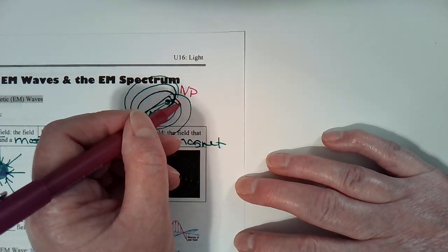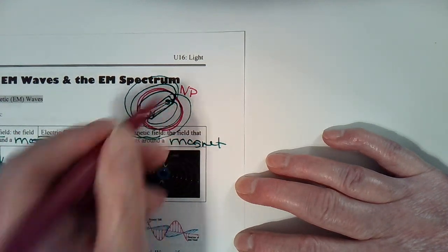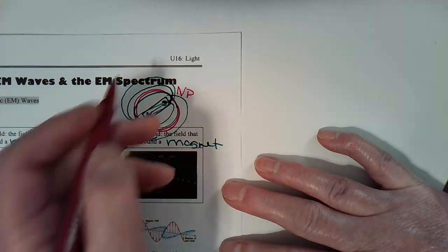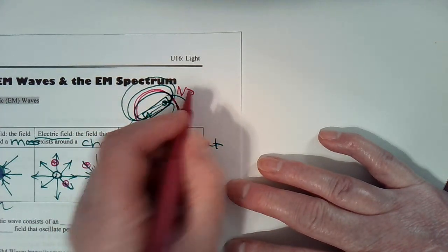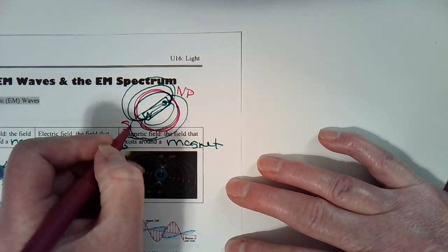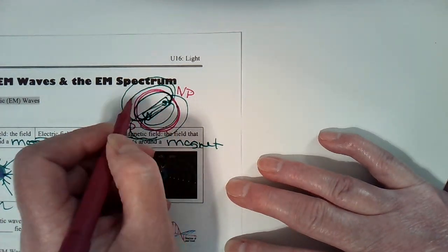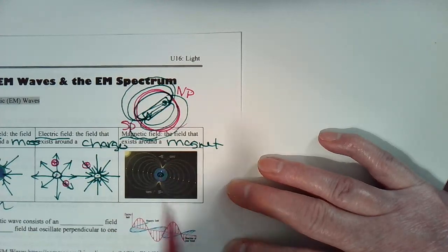So let me draw a planet on top of the bar magnet. So our Earth behaves as if there's a bar magnet inside the core. And so the south side of the bar magnet is next to our north pole, and the north pole of the bar magnet is next to our south pole. And then you see these magnetic field lines going around our planet that are shown here in this picture.